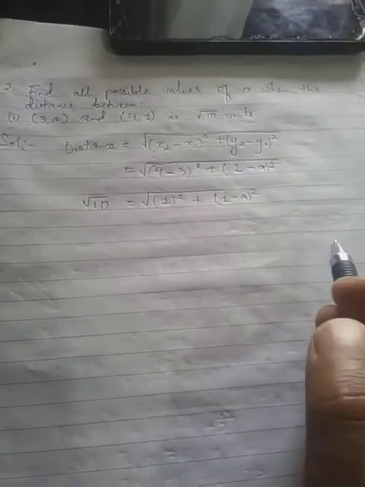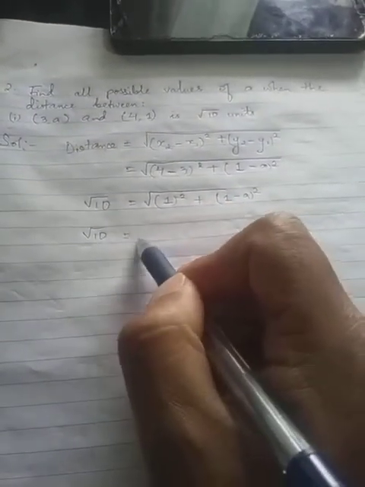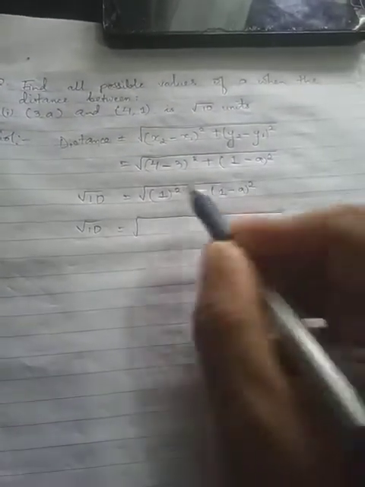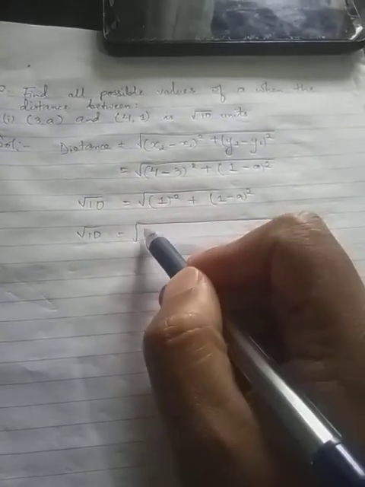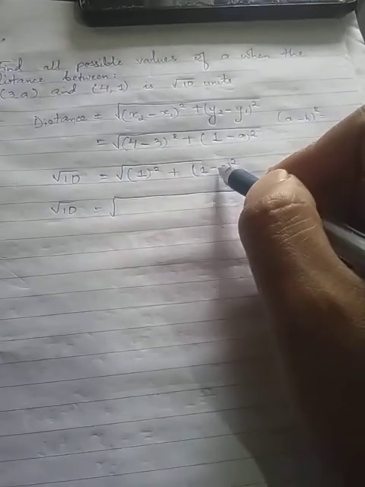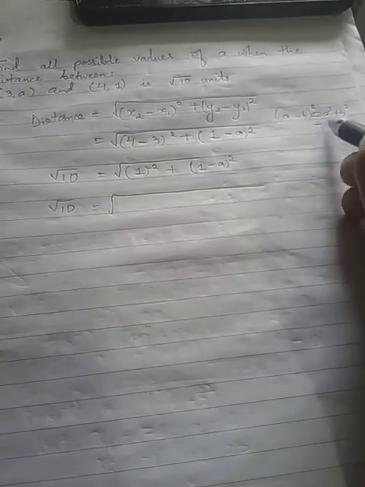So from here, root 10 is equal to this expression. We will solve this one now. This term is like (a minus b) whole square, no? This is the identity: (a minus b) whole square is a square plus b square minus 2ab. So this identity we can apply here.